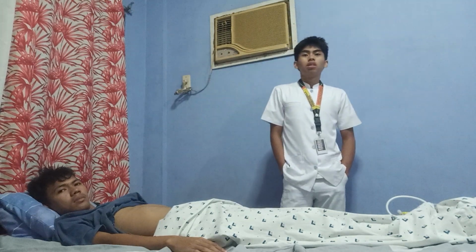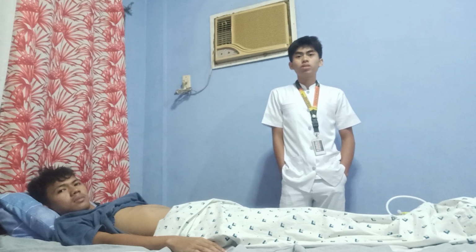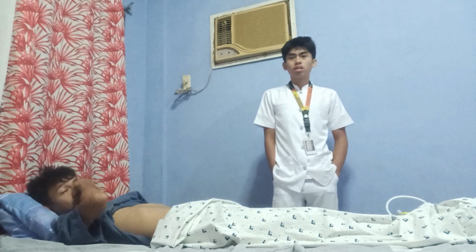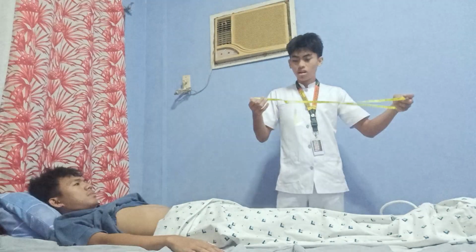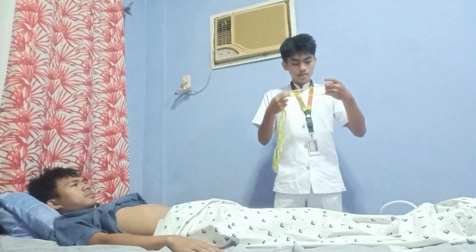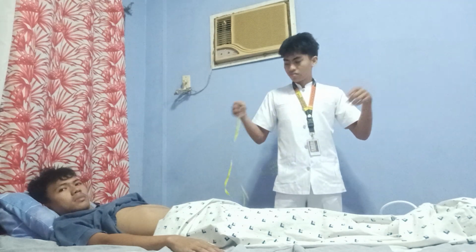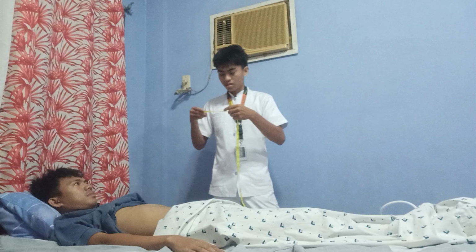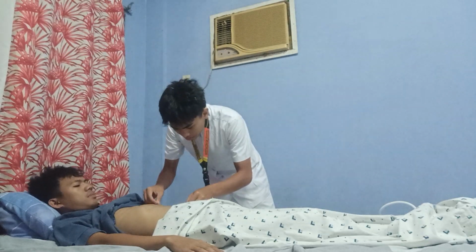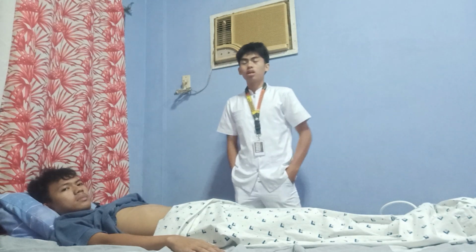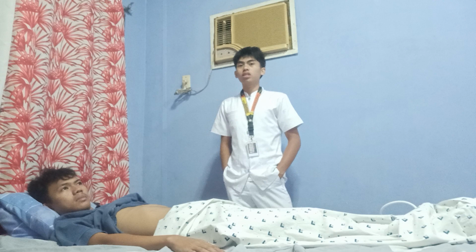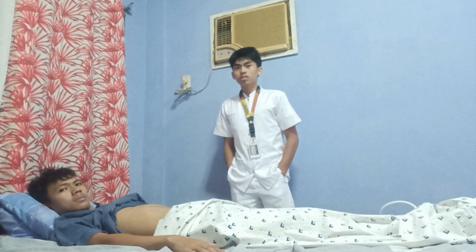Next is to measure the distance between the two marks that I got. As I measure the two marks, the MCL span is 7 to 11 centimeters.